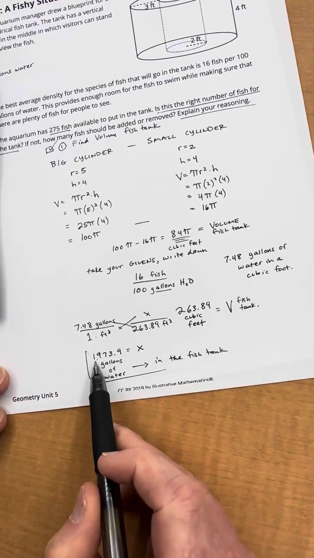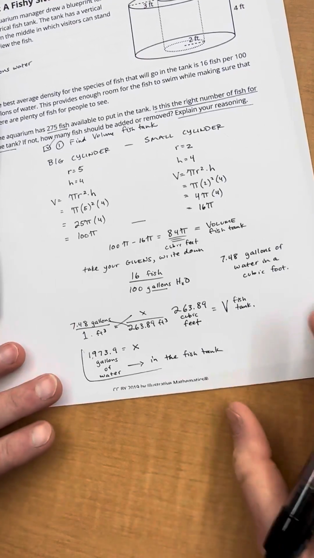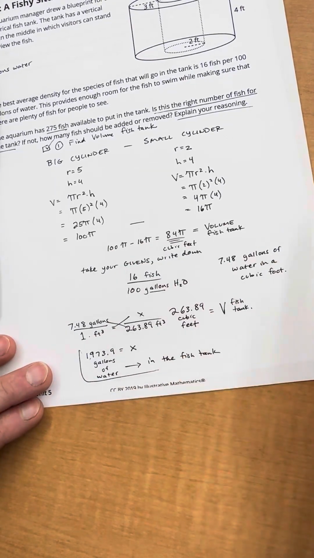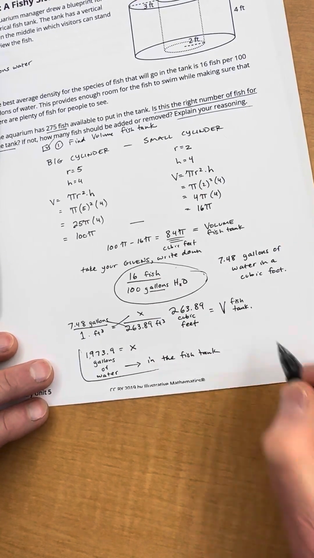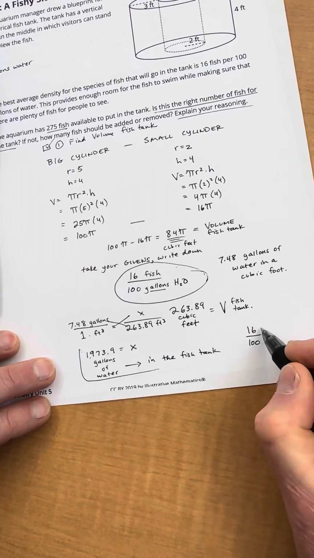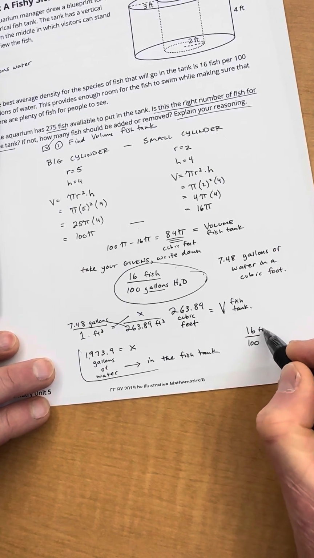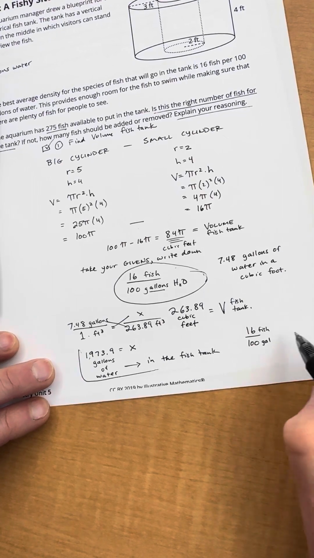So we've got 1,973.9 gallons of water in the fish tank. They said 16 fish for every 100. So you say 16 over 100, that's fish, for every 100 gallons.